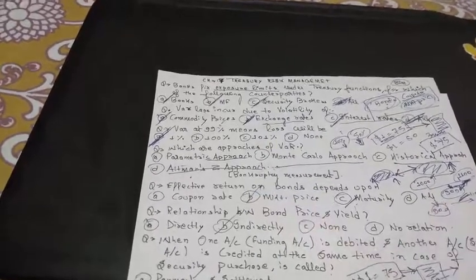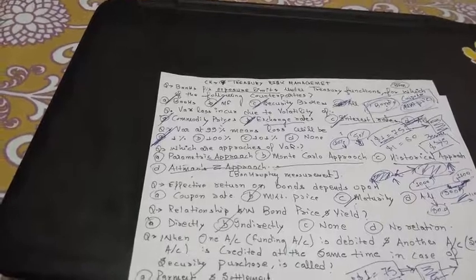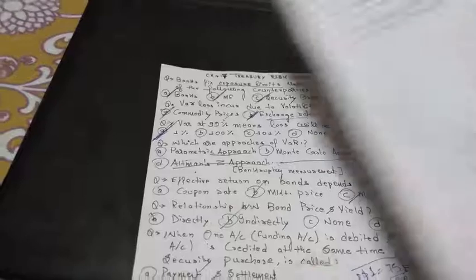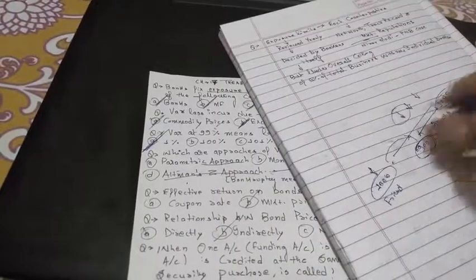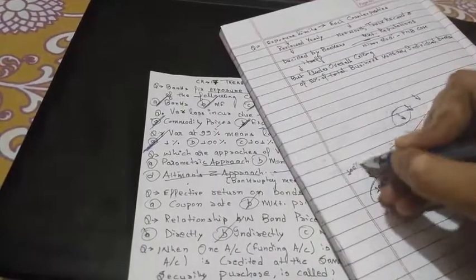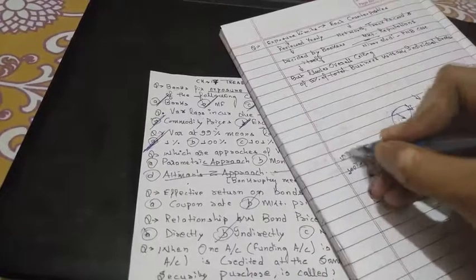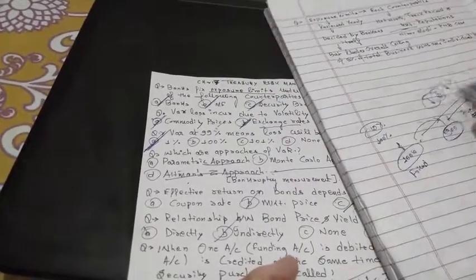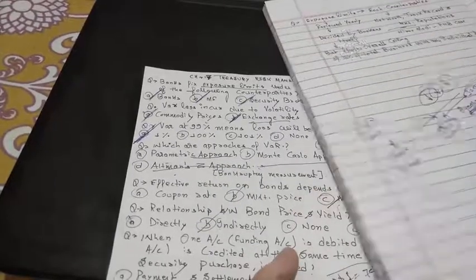Return on bonds means whatever you are gaining out of the bond. It depends upon the coupon rate. Yes, it depends on the coupon rate. For example, if the coupon rate is 100%, you will get more amount. If it is 10%, you will get less amount. So it depends on the coupon rate, whatever you are gaining every year. Market price, yes, it depends on the market price.